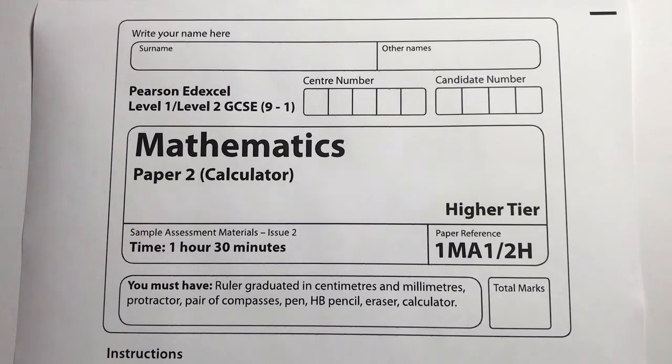My plan is to run the video for about 20 to 30 minutes or so, so if you keep stopping and starting the video to have a go at the questions for yourself and compare your answers, you should be getting about an hour's worth of relatively focused revision.